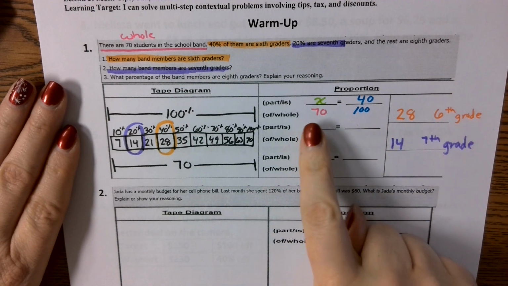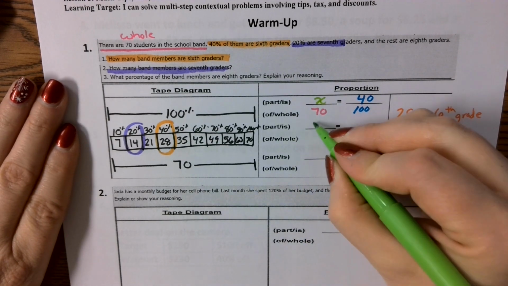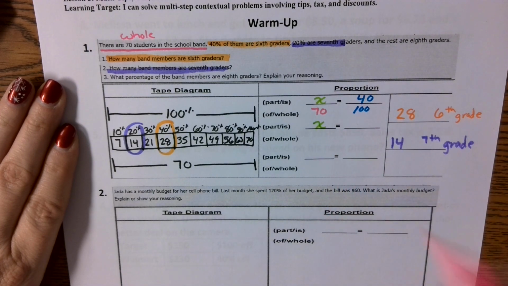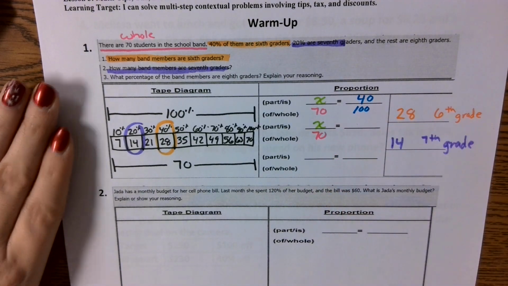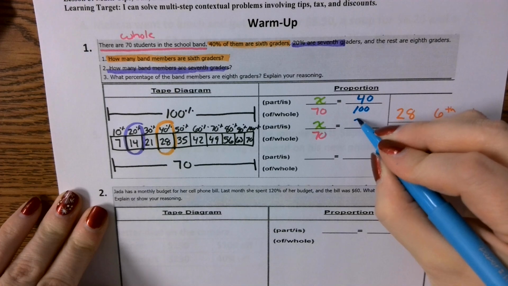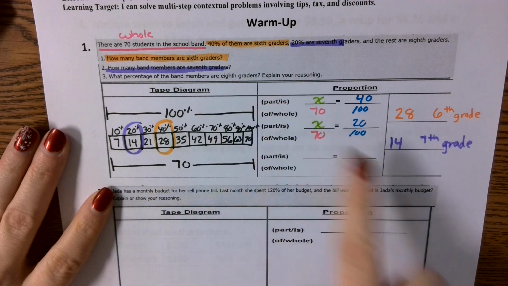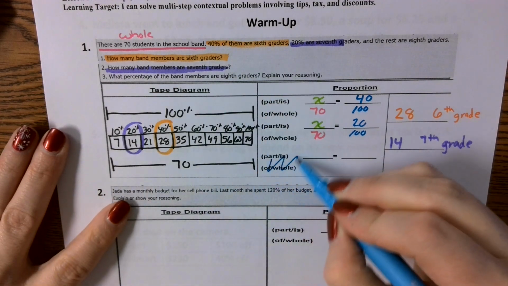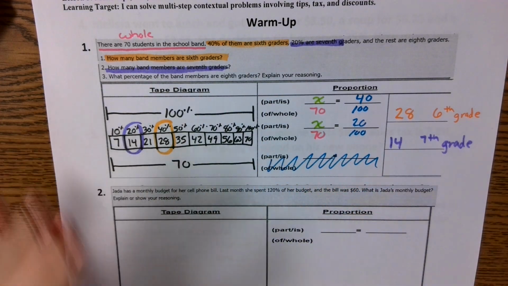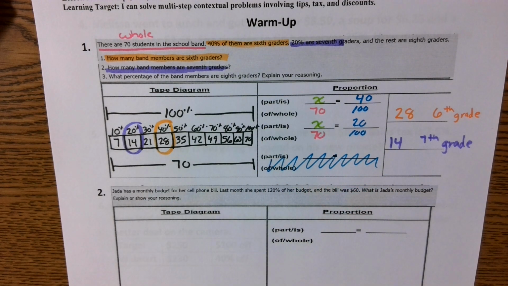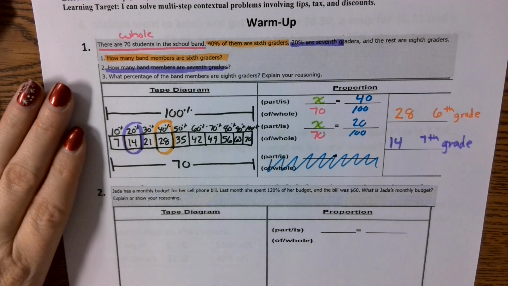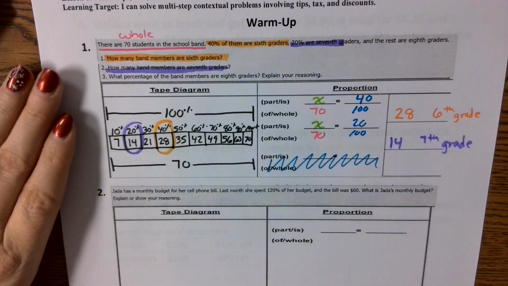And again, we could do our proportion, setting it up the same way. We want to know how many students out of the 70 is going to represent 20% out of 100. Okay, now for our third question, we can't use this part because we don't know how many students in the band are going to be 8th grade. So we really can't use that part, but we can use our tape diagram.